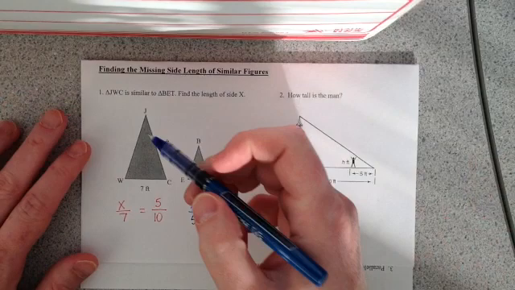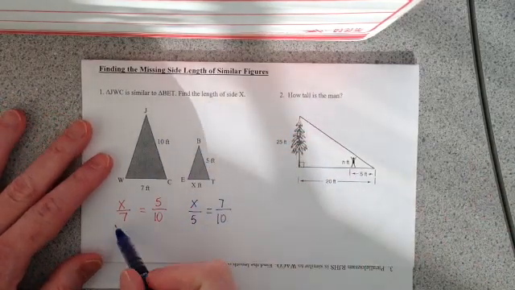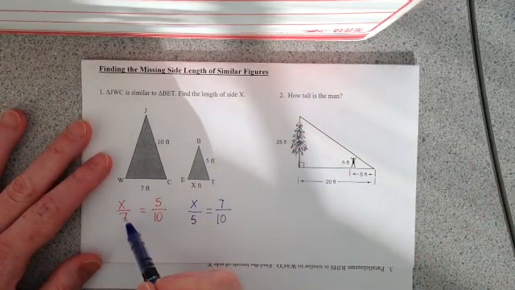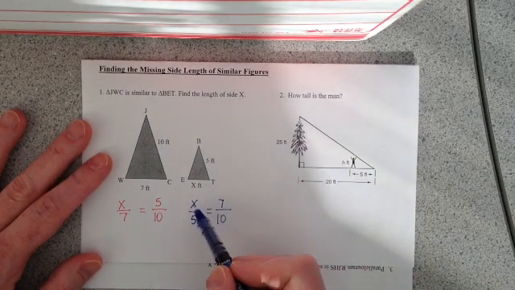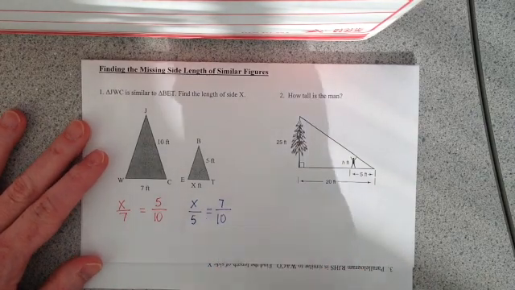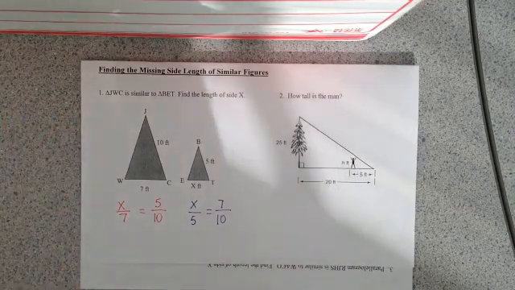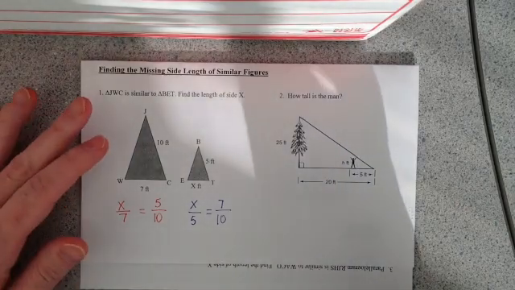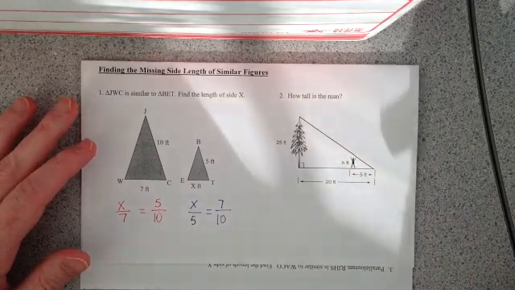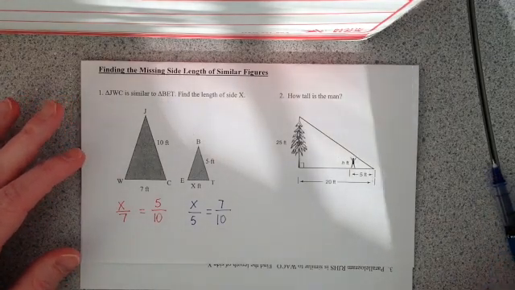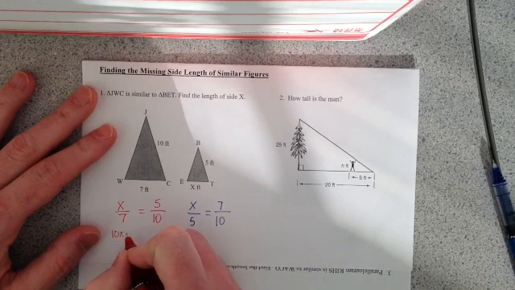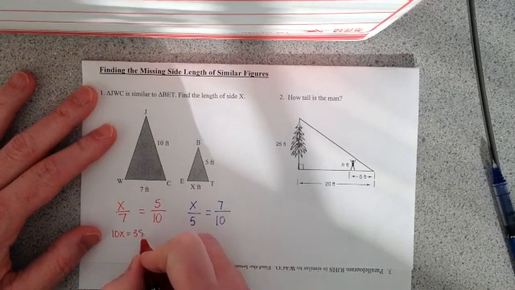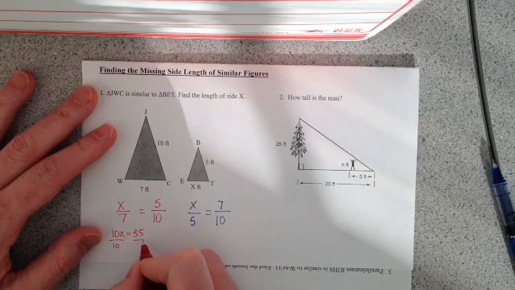So just to recap, if I want to use the corresponding sides from the different triangles, I could set them up in one ratio, or I could do the sides of the same triangle as another ratio. Your choice, just be consistent. Okay? So now let's solve these. You remember how to solve a proportion? Yep, cross multiply. So I'm going to do x times 10 is 10x equals 5 times 7, which is 35. Divide both sides by 10. So x equals 3.5.